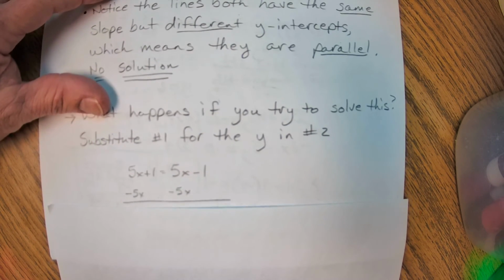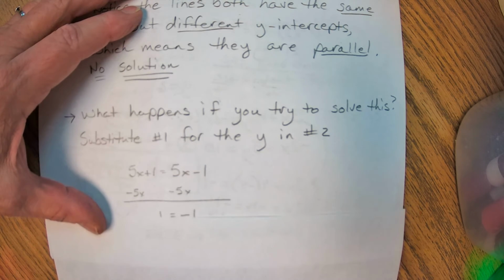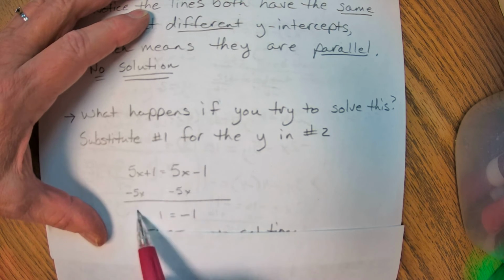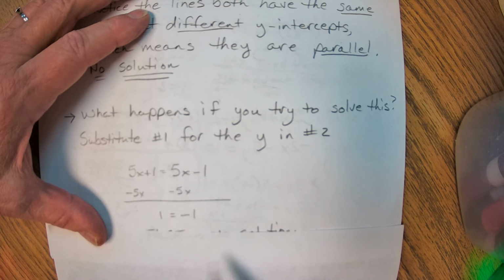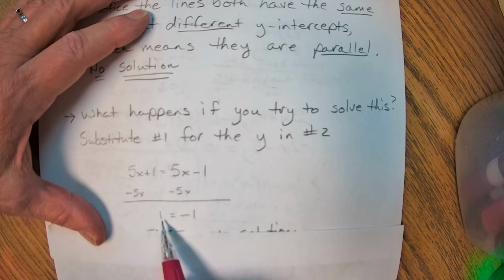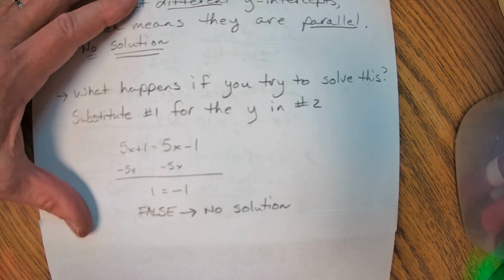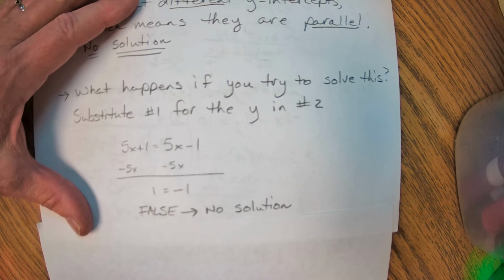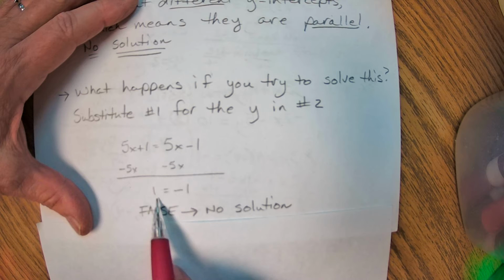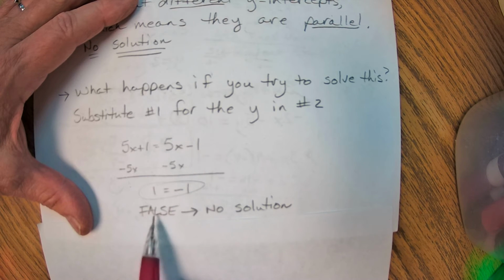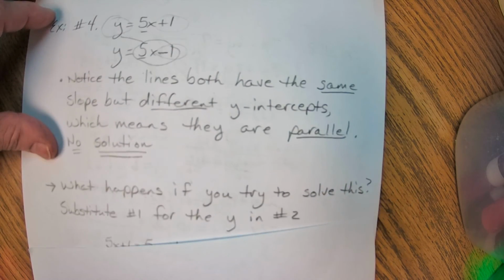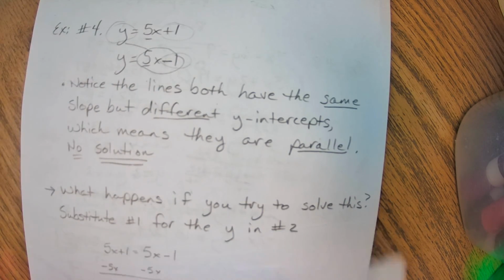And if I try to solve by subtracting 5x from both sides, that ends up 0. No x's on the right-hand side either. And I end up with a statement that says 1 equals -1. Well, that's a false statement. 1 does not equal -1. So whenever you end up with a statement like this and it's false, that means that there's no solution because these two lines are parallel.